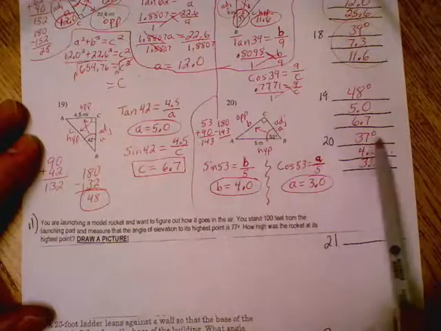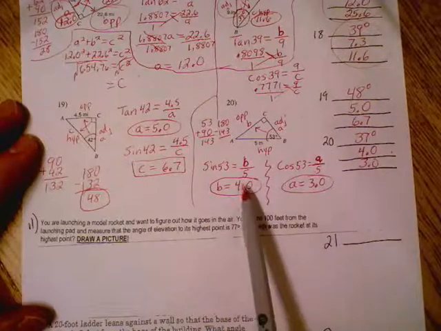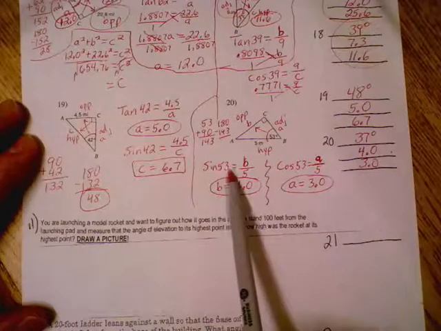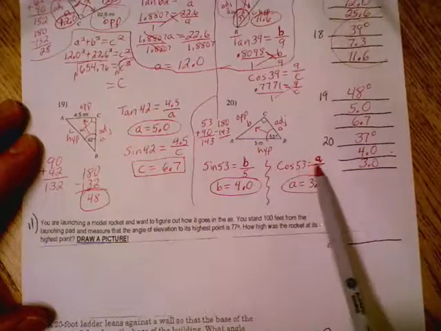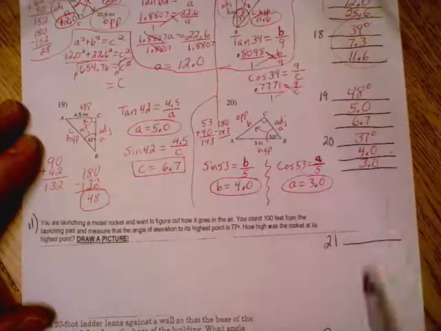Same thing over here. I found the other angle first, came out to be 37 degrees. Then I set up the equation sine 53 equals b over 5, solved it, got this. I did cosine of 53 equals a over 5, solved it and got that. So those are the answers.